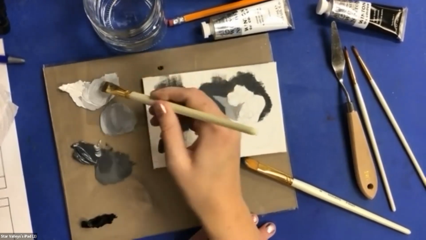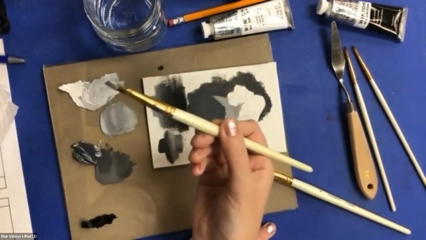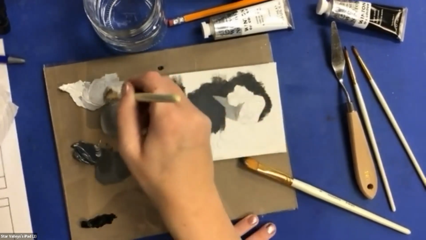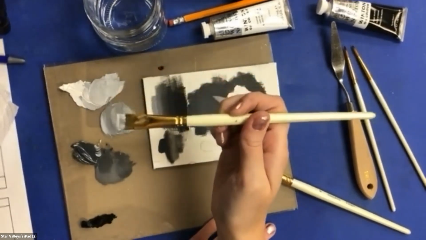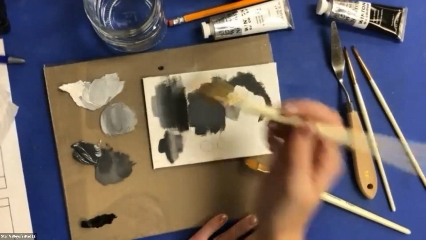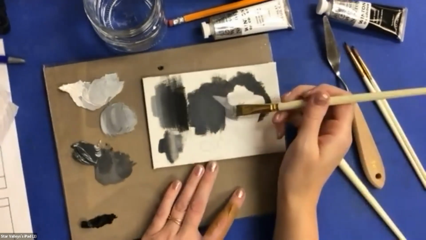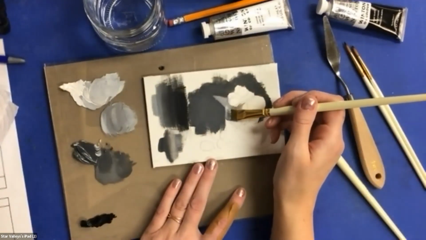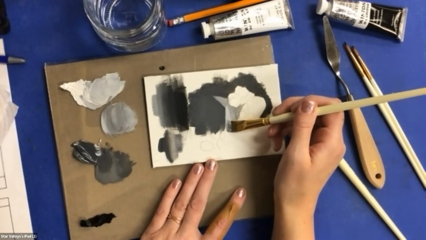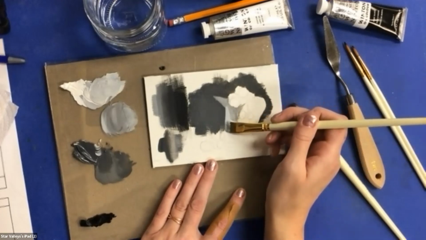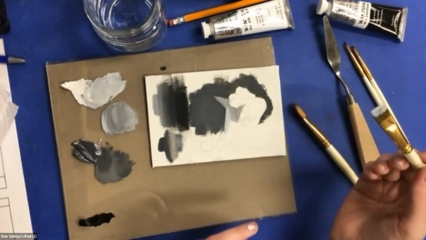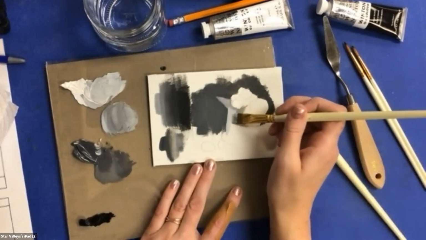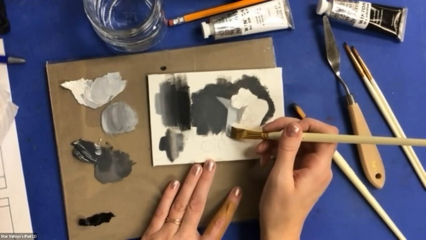So I'm using my square brush. If you see, I rub it in the paint and then I kind of fix up that square so it's nice and ready to use. And if I just go down, so I'm showing this edge of this, you see how that kind of creates a nice crisp edge.